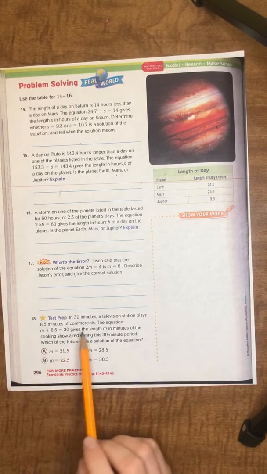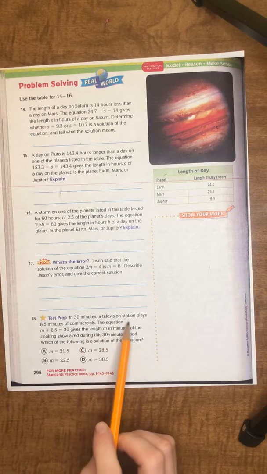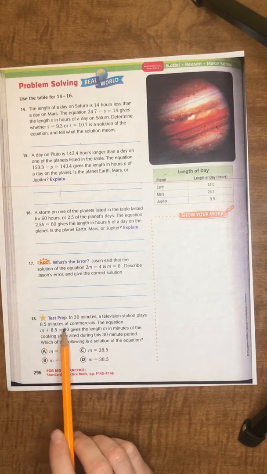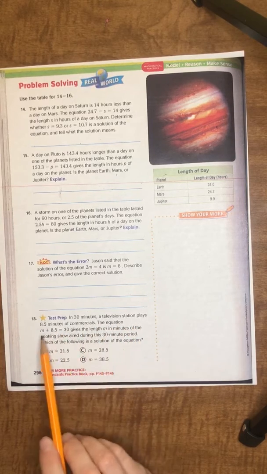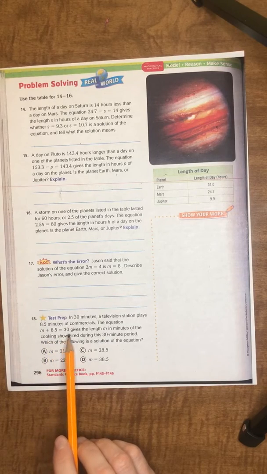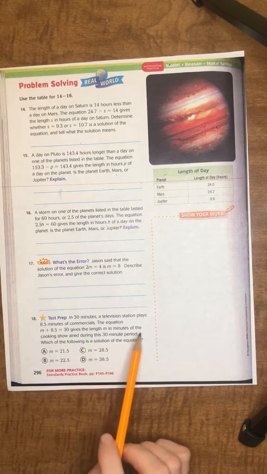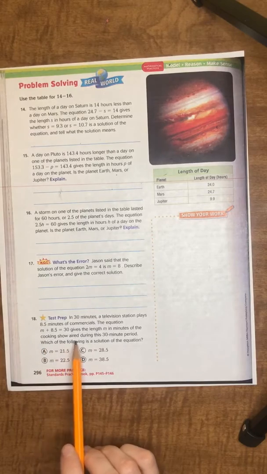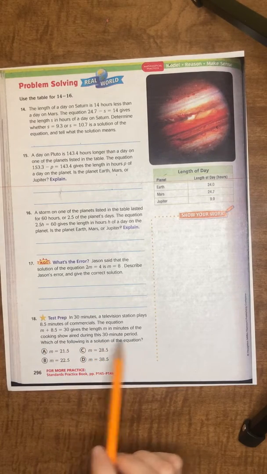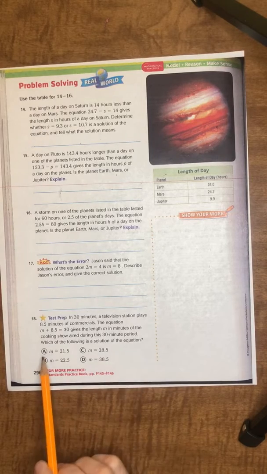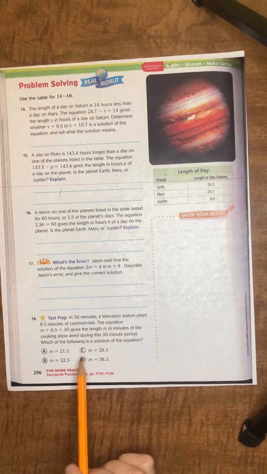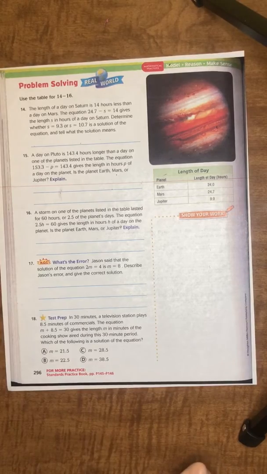Number 18. In 30 minutes, a television station plays 8.5 minutes of commercials. The equation m plus 8.5 equals 30 gives the length m in minutes of the cooking show aired during this 30-minute period. Which of the following is a solution of the equation? So we're looking at A, B, C, or D as options for solutions.